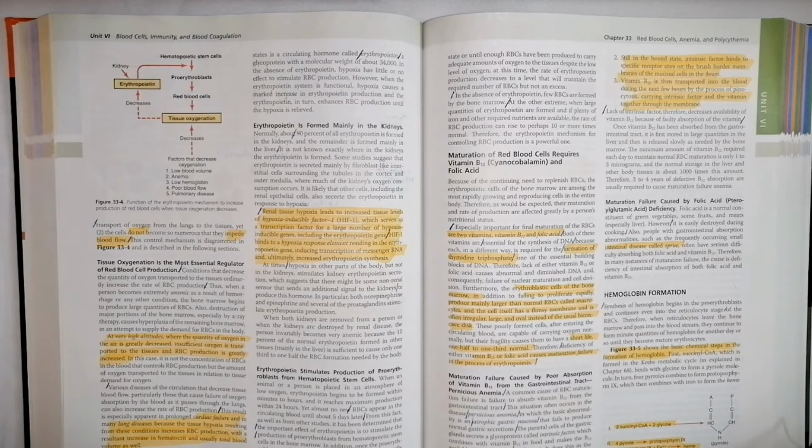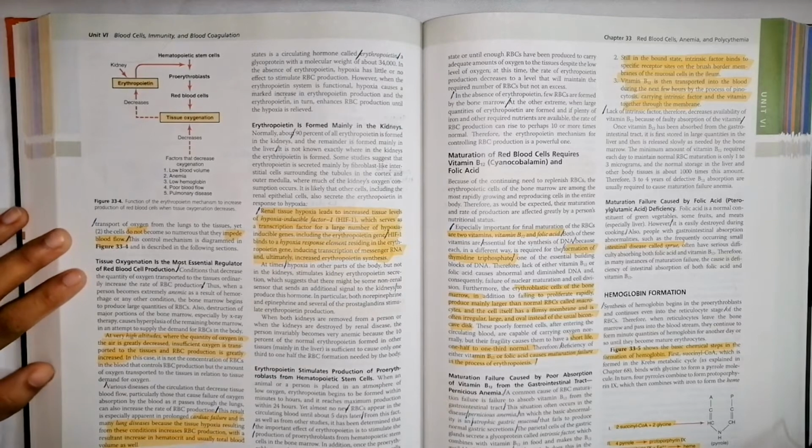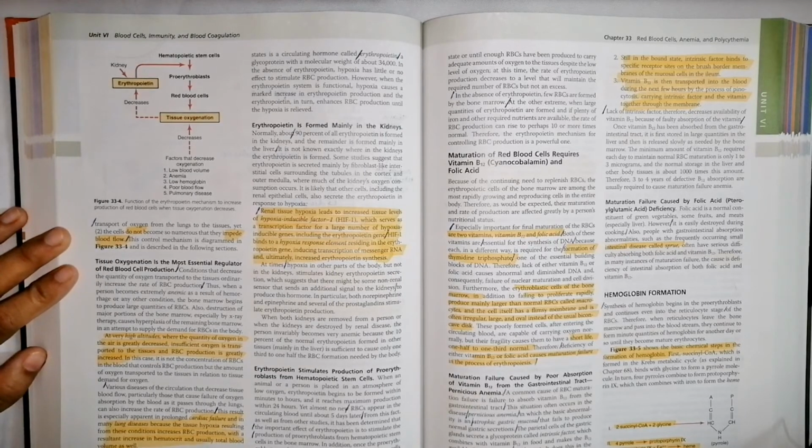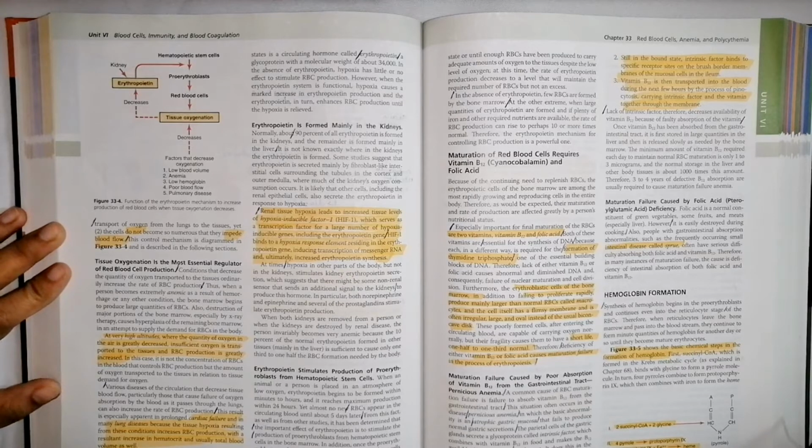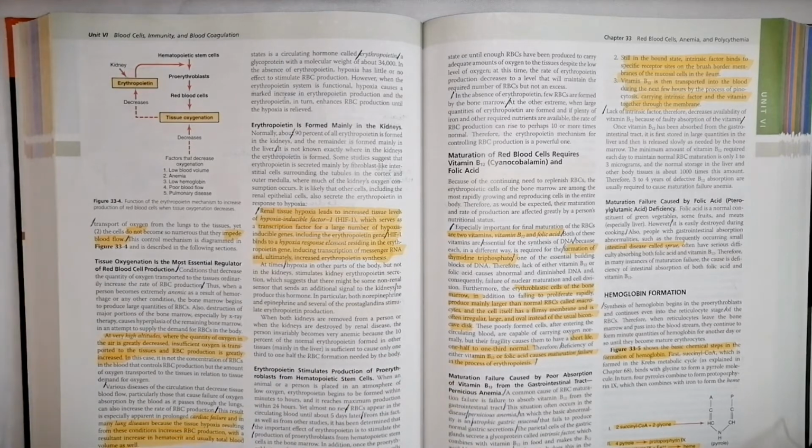At very high altitude, where the quantity of oxygen in the air is greatly decreased, insufficient oxygen is transported to the tissue and RBC production is greatly increased so that more oxygen is available to the body. Various diseases of circulation that decrease the oxygen blood flow, particularly those that cause failure of oxygen absorption by blood as it passes through the lungs, can also increase the rate of RBC production.